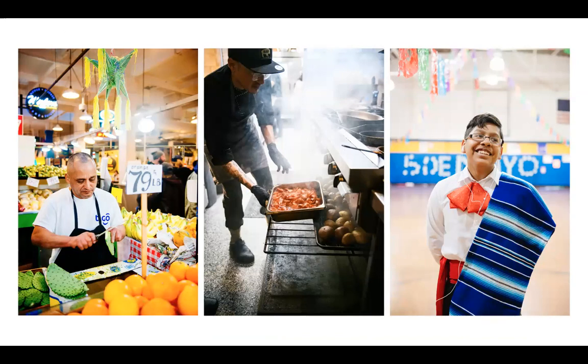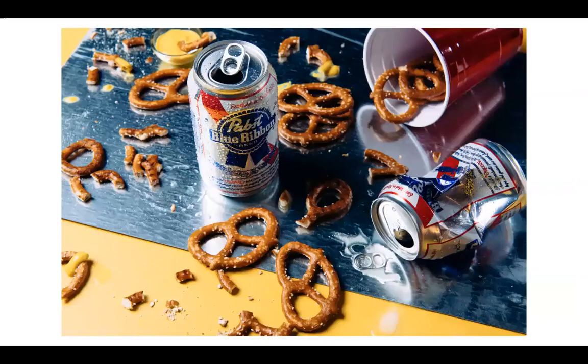So again, our man trimming nopales in the market, he is in light that is natural to the market. Our chef in the center, he is in light in this kitchen that is natural to this kitchen. Our dancer in the school gym is in light that is natural to the school gym. It might not be the prettiest light, but it is still light that is natural to that environment in which you're shooting. This, however, is light that was created specifically for this photo.